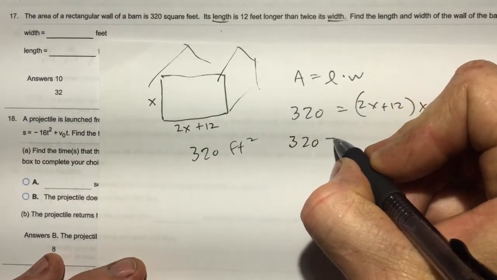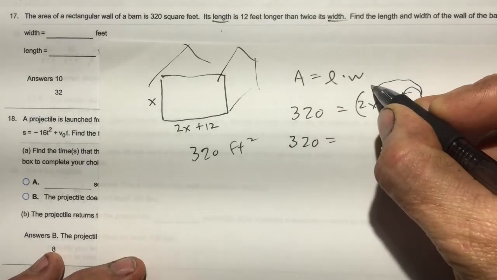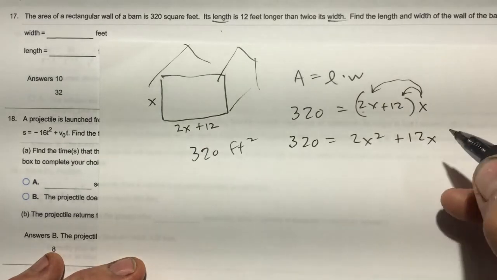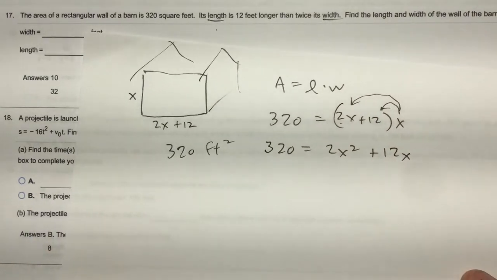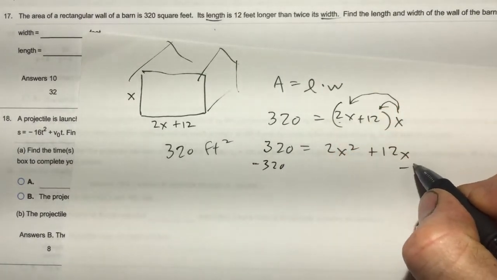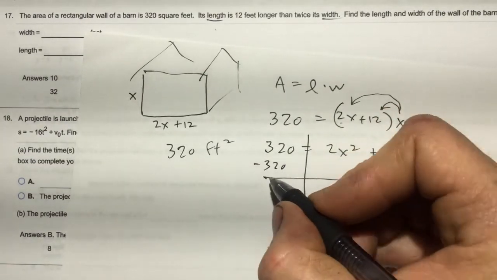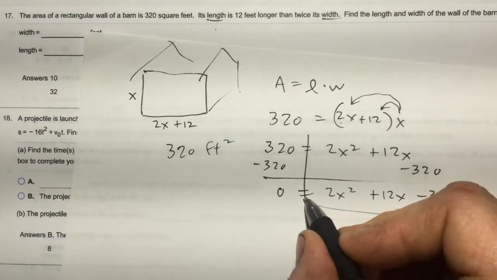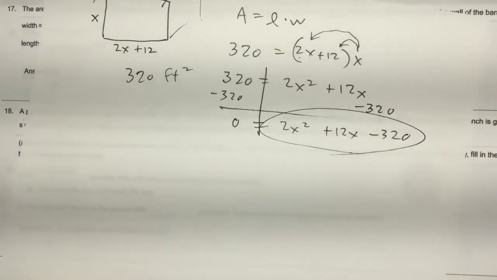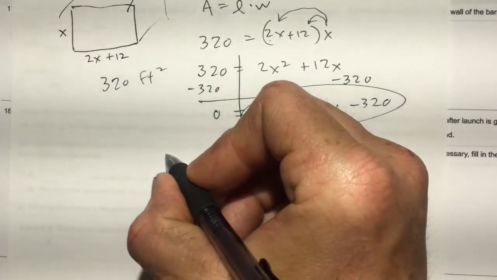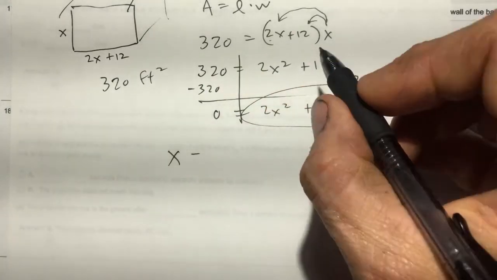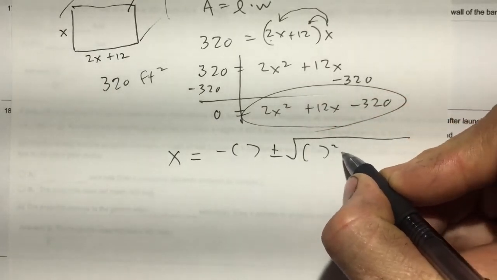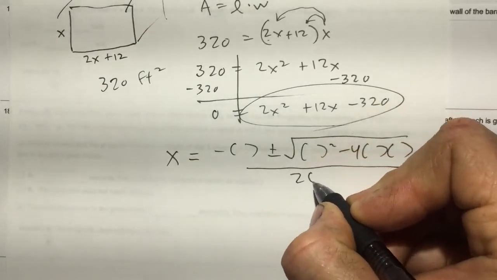So that means 320 equals, I distribute this x, I'm distributing from the right, but 2x times x will be 2x squared, and then 12 times x will be 12x. And look there, this is quadratic. So I'm going to subtract 320 on both sides. Here's my equals, but that's going to be 0. 2x squared plus 12x minus 320, and there we go, quadratic. And it equals 0. So x equals, this is x. x equals negative b plus or minus the square root of b squared minus 4ac all over 2a.